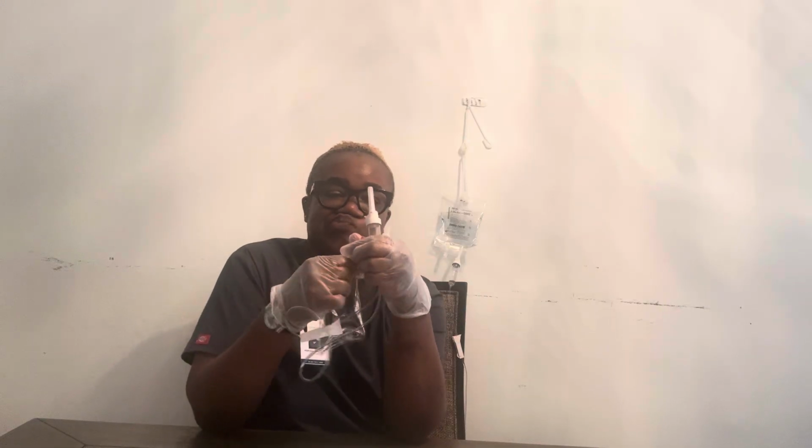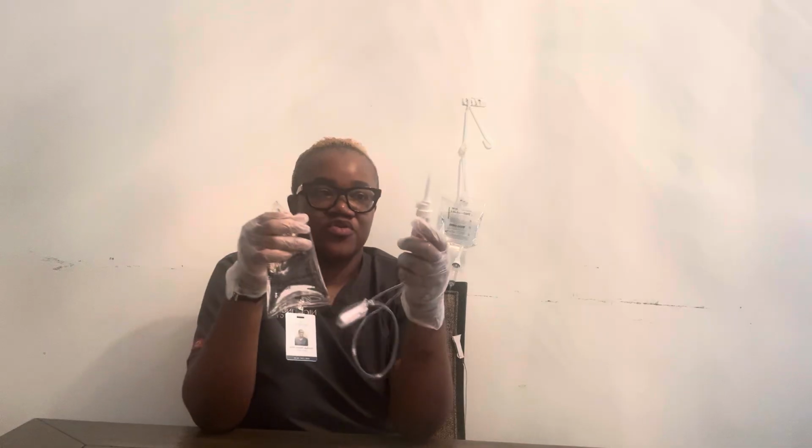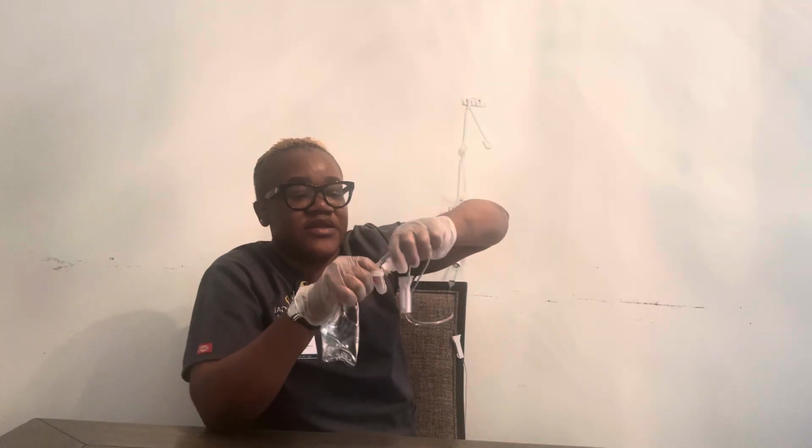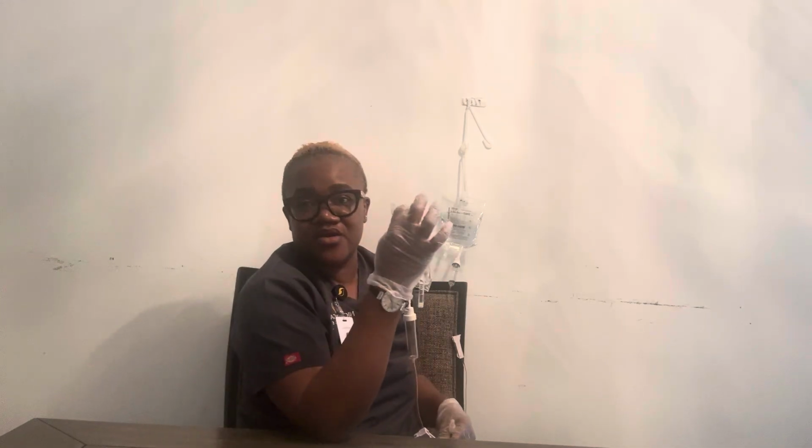and this is gonna be running at 20 drops per ml. So I am gonna do the same thing. I'm gonna remove this, and then I'm gonna open the spike, and then I'm gonna go ahead and spike my bag. And of course I'm gonna make sure that the line is closed. And I am gonna hang this above my primary bag, and I have to ensure that both my amoxicillin and my primary fluid is hung at least 30 inches above the patient's IV site.